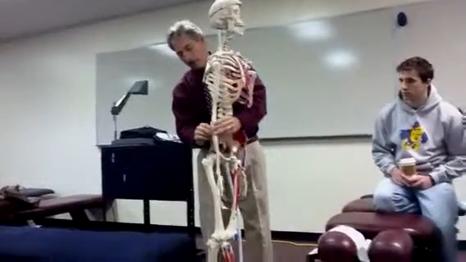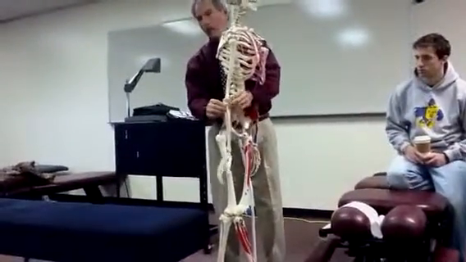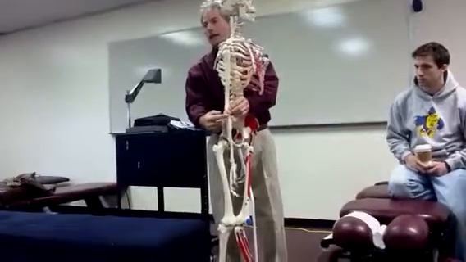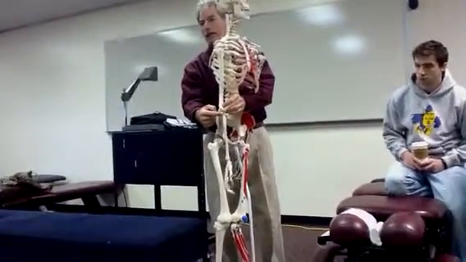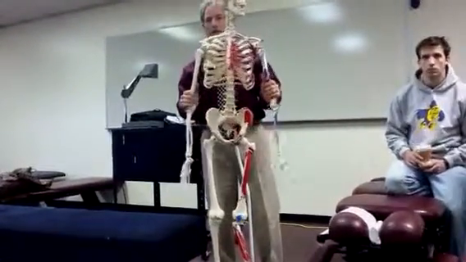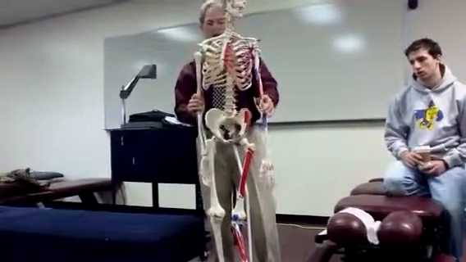And for the posterior lateral radial head, it's here. Okay? Any questions about those? Okay, so that's all your contact points.